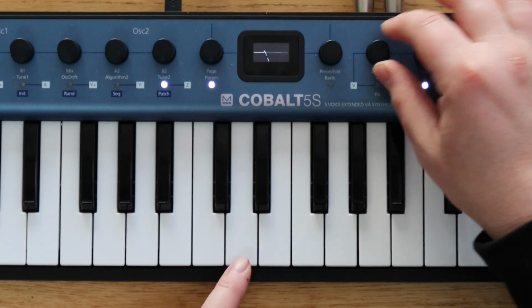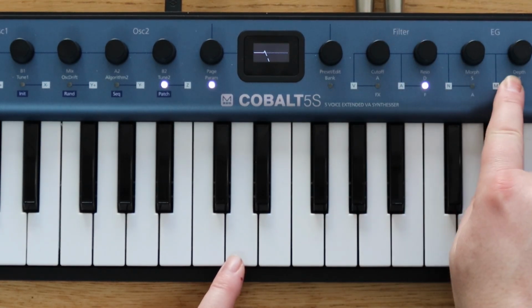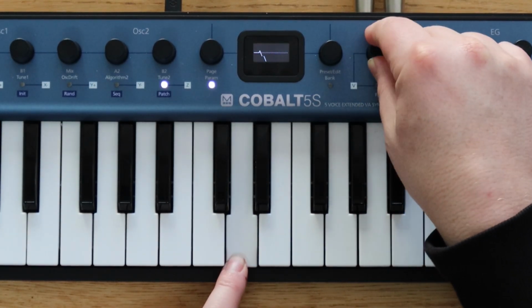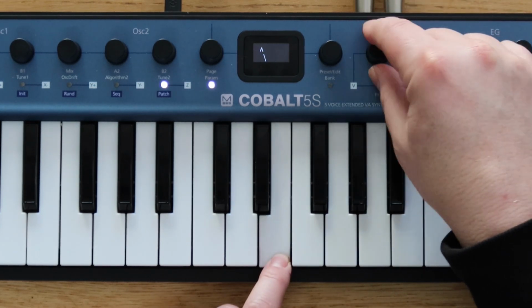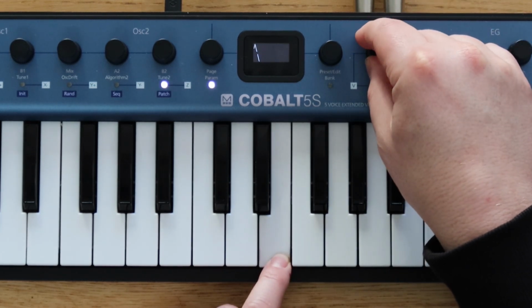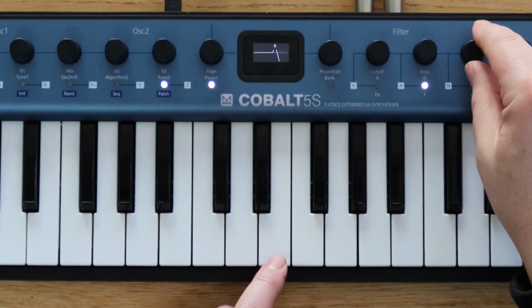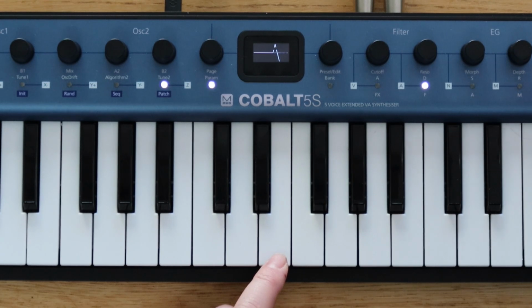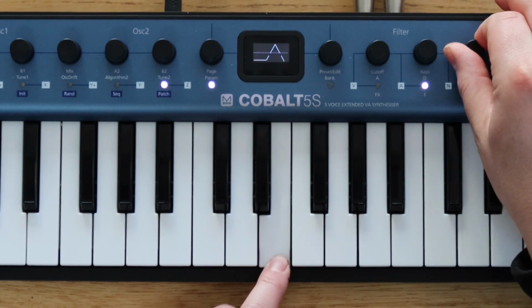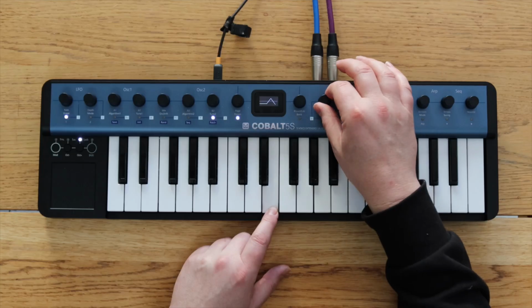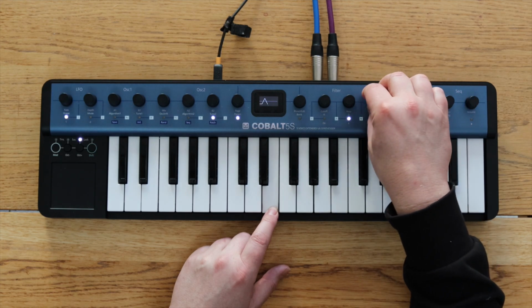If we go into the main ones, cut off, resonance, morph and depth. We can see these ones across the top are accessed without clicking any other buttons. Look at the oscillators, for example.